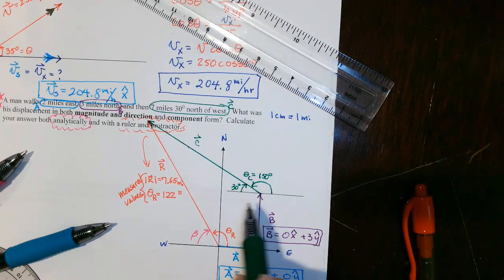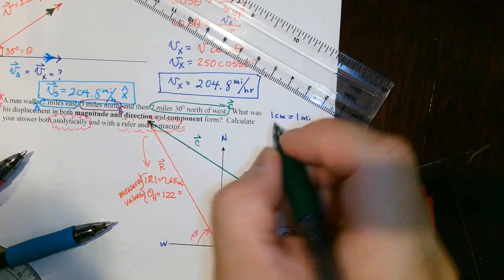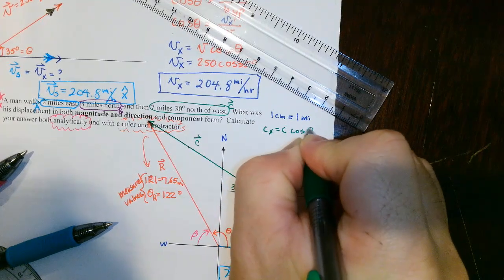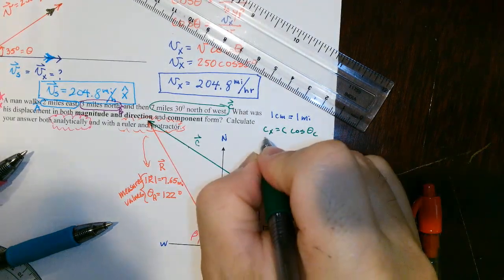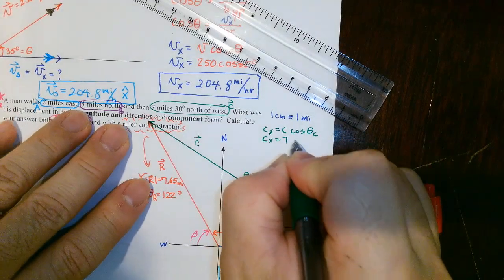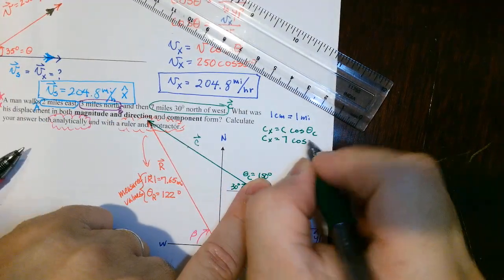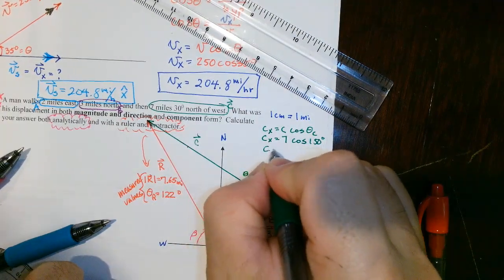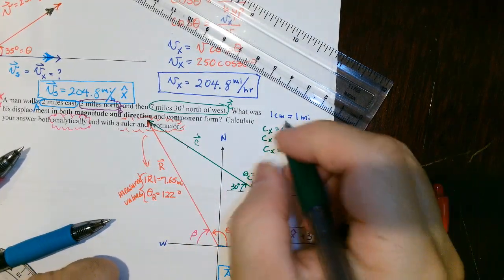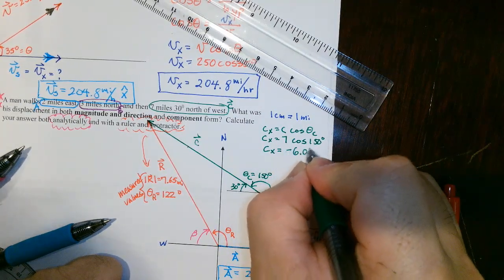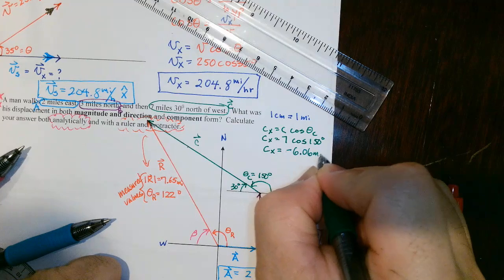So I can calculate now my Cx, and Cx is just C times cosine of theta C. That is Cx equal to 7 times cosine of 150. Therefore, my Cx comes out to negative 6.06 miles.